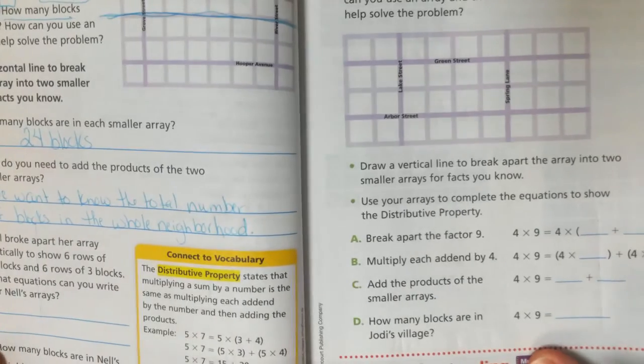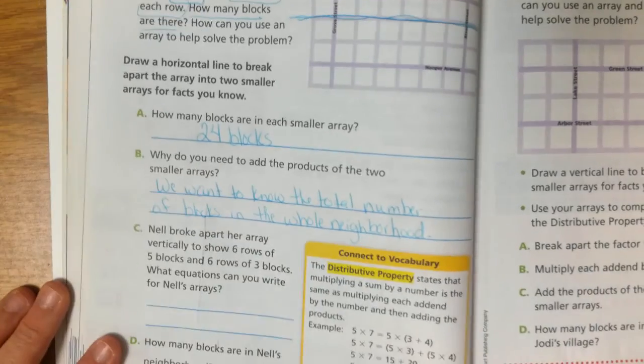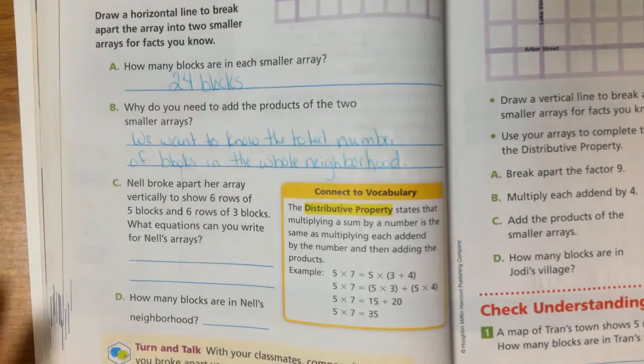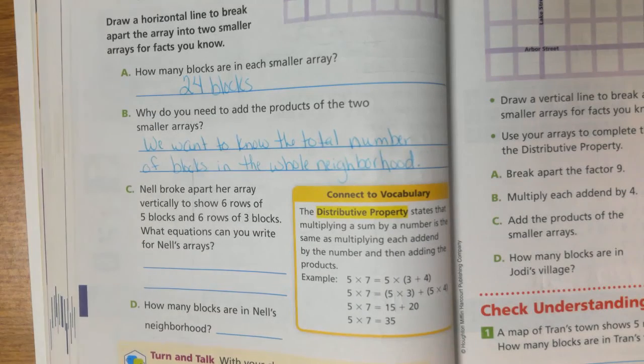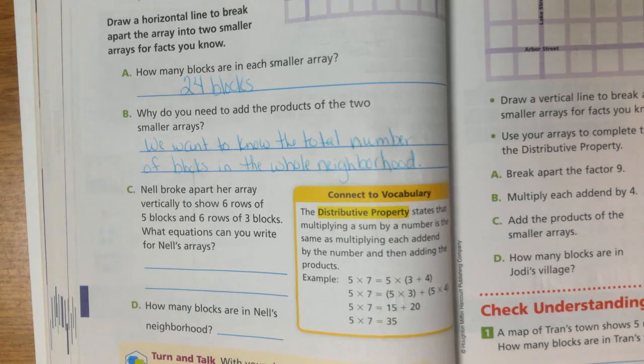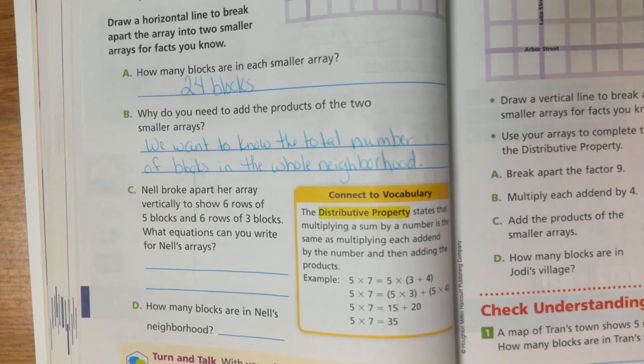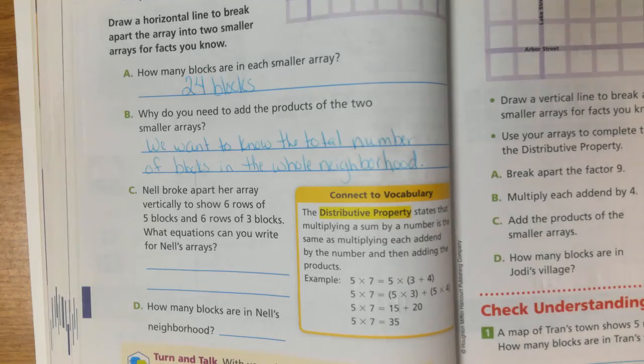Oops, sorry. It's my book here. We want to know the total number of blocks in the whole neighborhood. We don't just want to know half of it. We want to know the whole neighborhood. So that's why we broke it apart, and then we would need to put them back together.